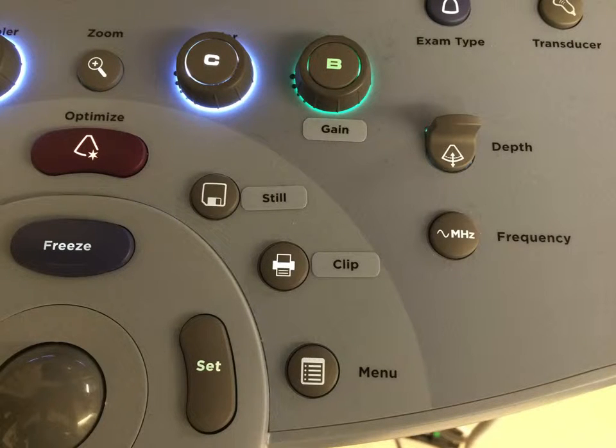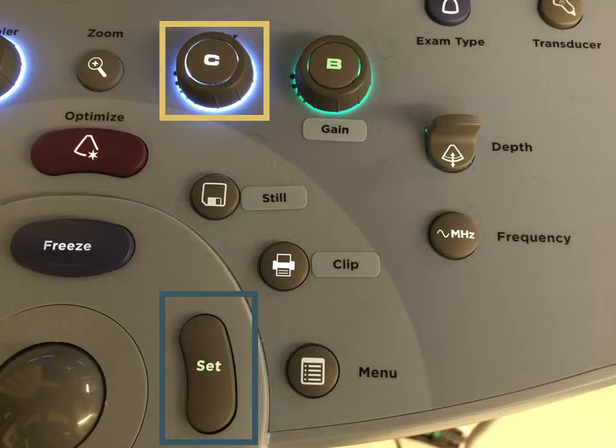To begin, we need to locate the C or color button to the upper right of the trackball and tap it once. A box will appear on the screen that's outlined in green. To move the box around, simply move the trackball. If you want to change the size of the color box, tap the Set button. By tapping the Set button, you can now use the trackball to change the size of the box both in its height and its width. You will need to tap the Set button again before you can move the color box.